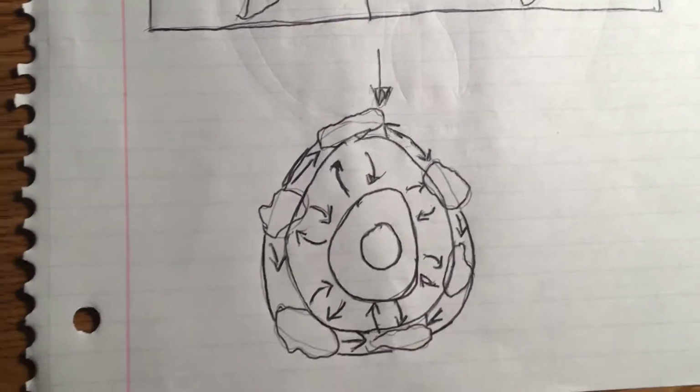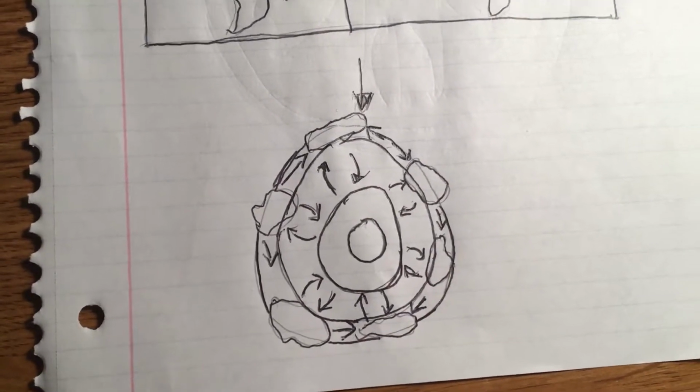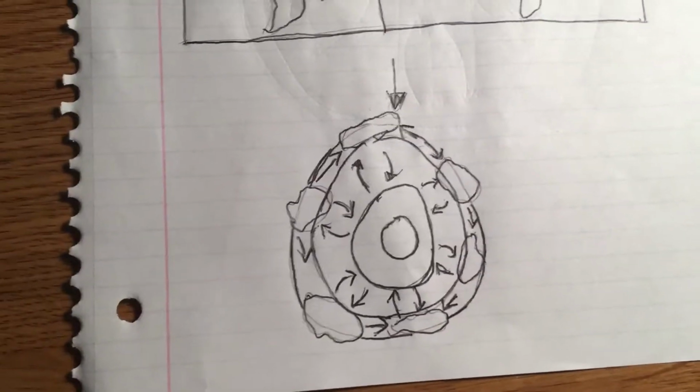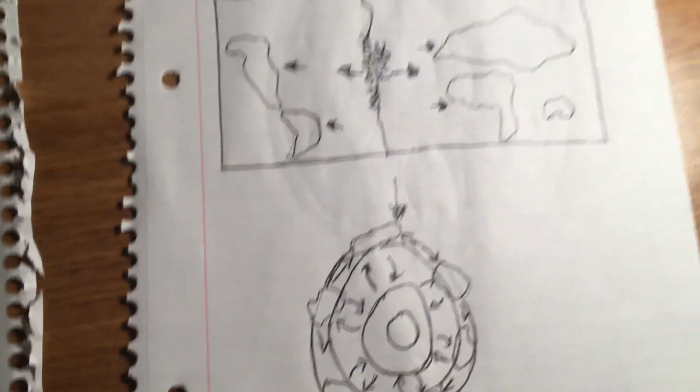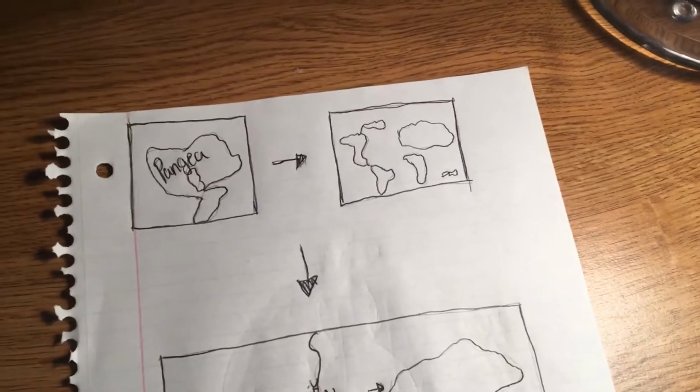And we know that's true because, once again, the convection, we know that that moves the plate tectonics, and that will cause them to move, and that makes what we have today. That's all.